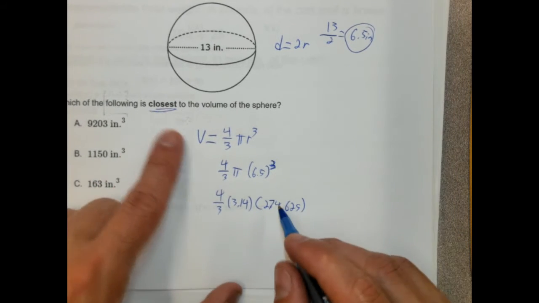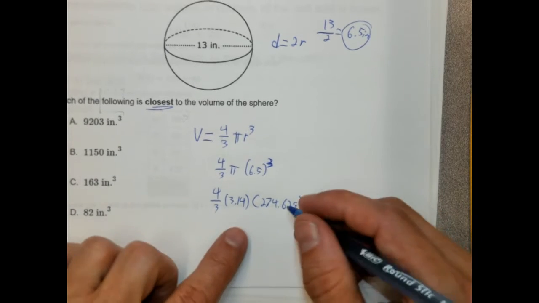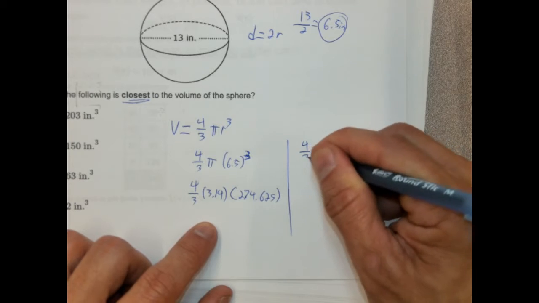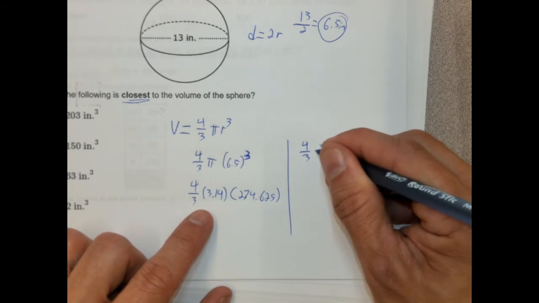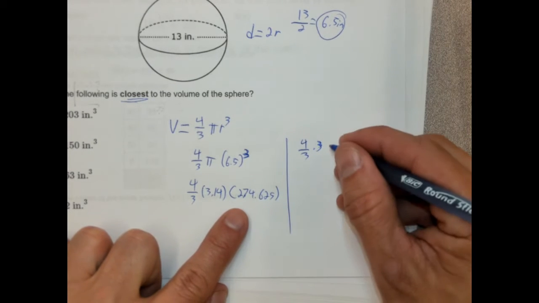So let's just estimate some of these values. Like this one you could do by doing 6.5 times 6.5 times 6.5. And this is what we got. Let's just do an estimation version of this. So 4/3, and let's just change it to 3. And we'll change this to 275.